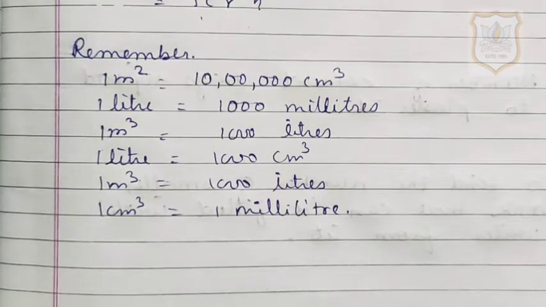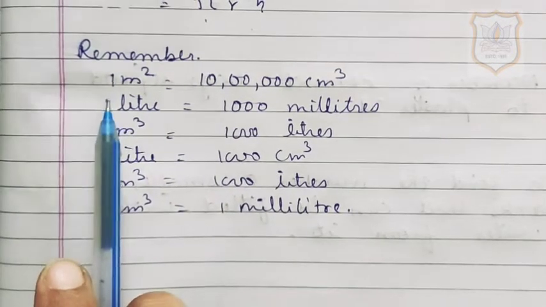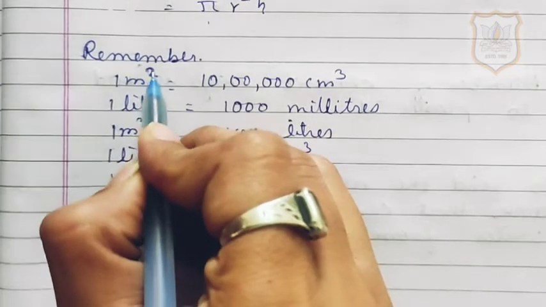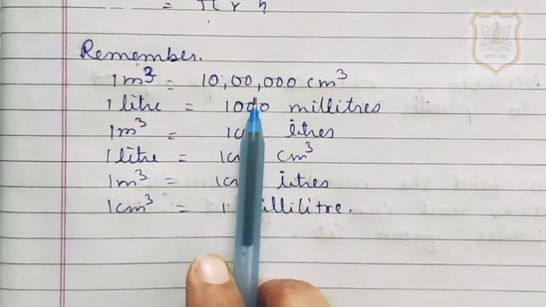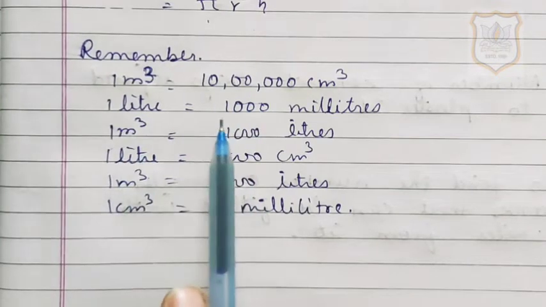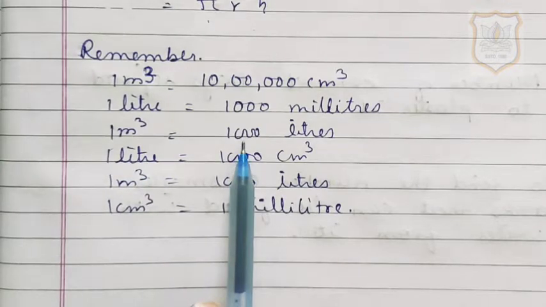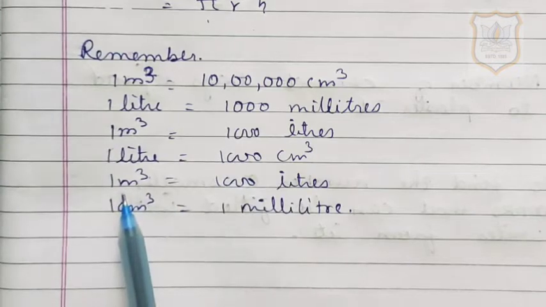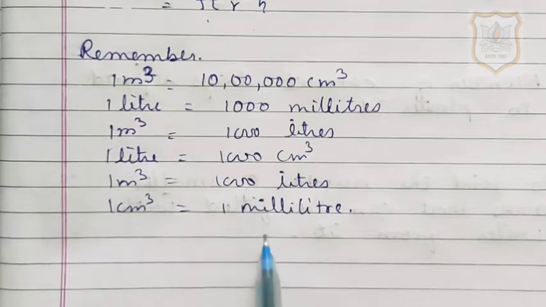Students, the volume of the liquid and gases that do not have fixed shapes are usually measured in units like liters and milliliters. A few points we have to remember is that 1 meter cube is equals to 10 lakh centimeter cube. 1 liter is equals to 1000 milliliters. 1 meter cube is equals to 1000 liters. 1 liter is equals to 1000 centimeter cube. 1 meter cube equals to 1000 liters and 1 centimeter cube is equals to 1 milliliter.